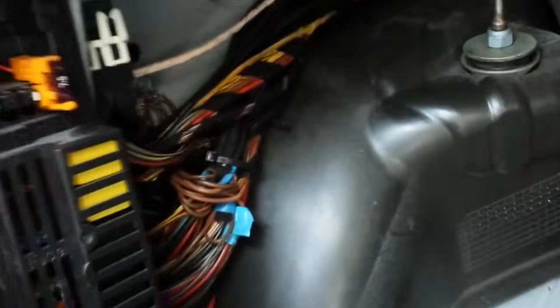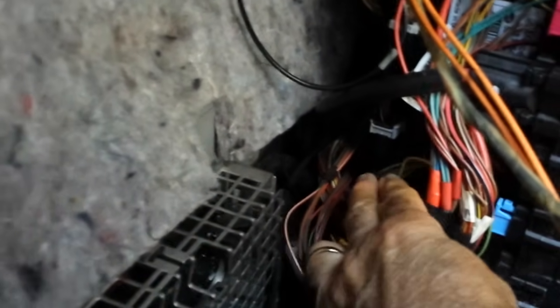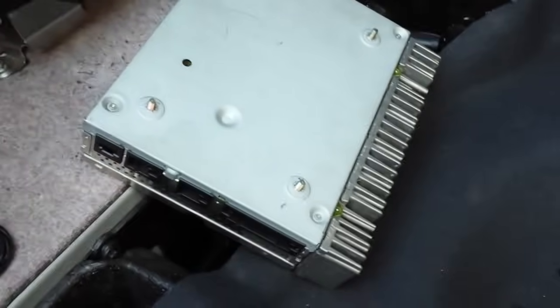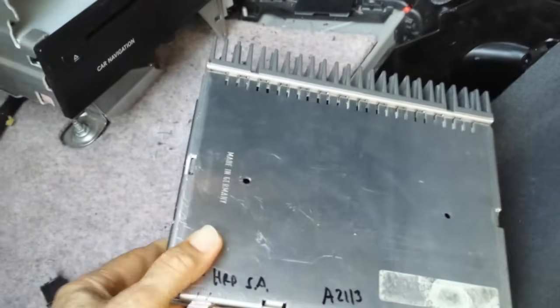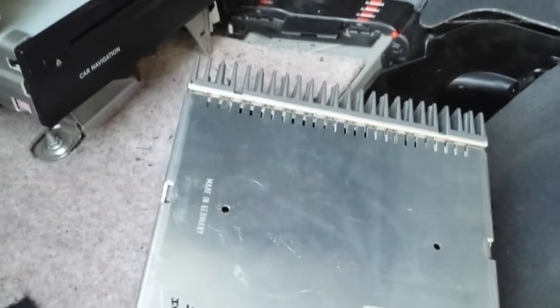And in order to get the audio gateway removed or disassembled, there are 2 10mm bolts up here, 1 and 2, and then there is a 10mm bolt on the bottom right here. And then you can open up the bracket, the mounting bracket for the audio gateway. This is the audio gateway. These are all the plugs, and this is how it looks. But there is also a mounting bracket for this one also.